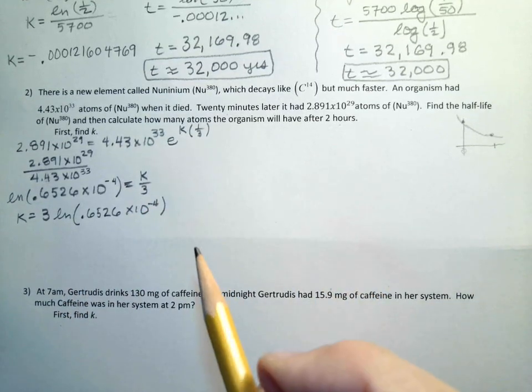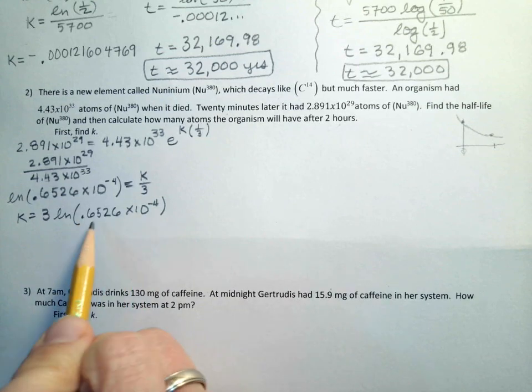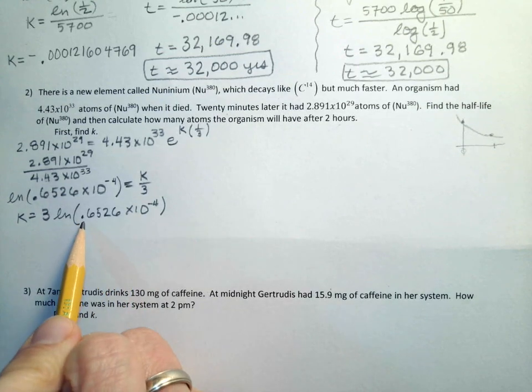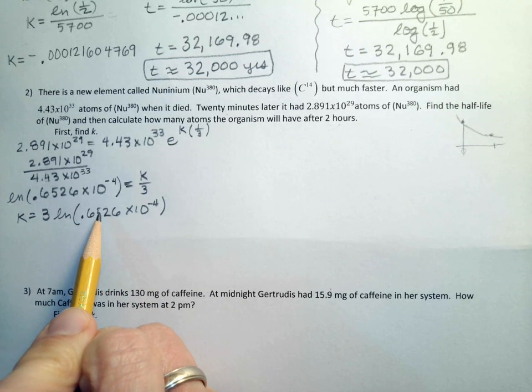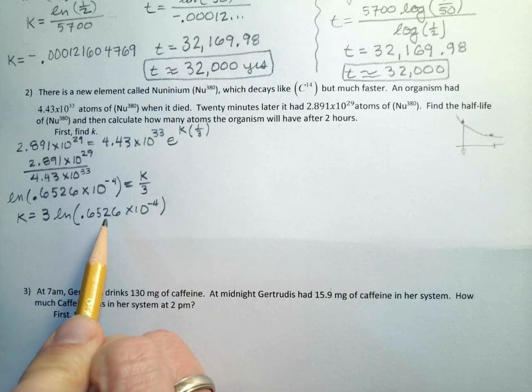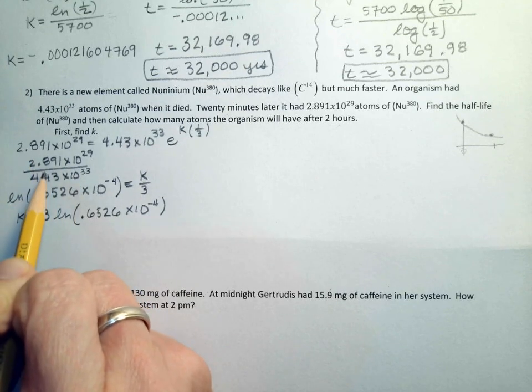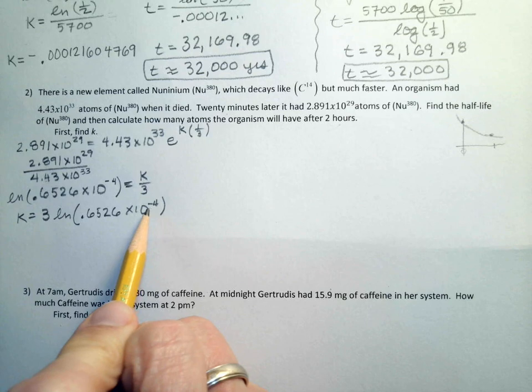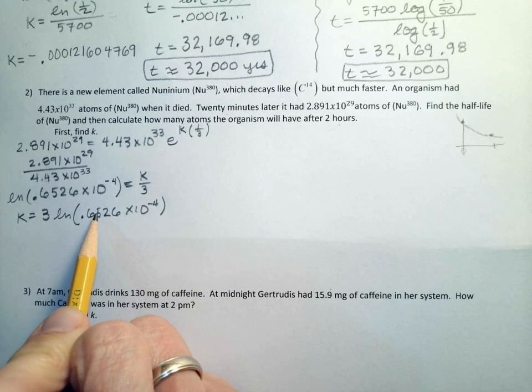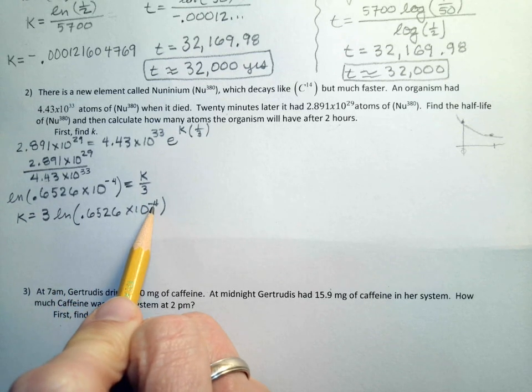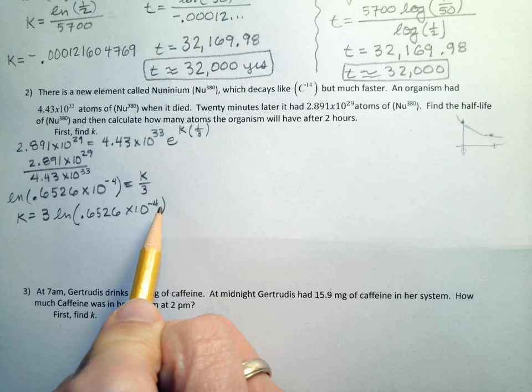And just be careful when you plug this in. This isn't technically in scientific notation. It should be 6.526. I just left what the calculator gave me when I divided these two numbers. You would move that decimal place over if you wanted to and then make that a -5. But it works just the same here.